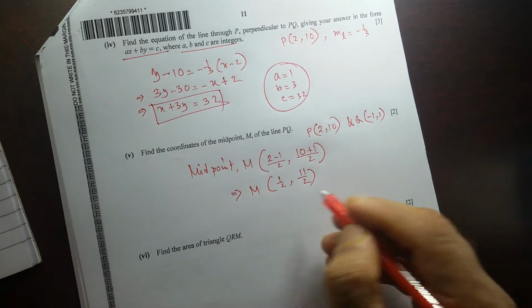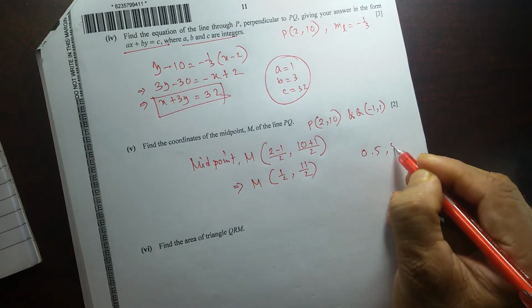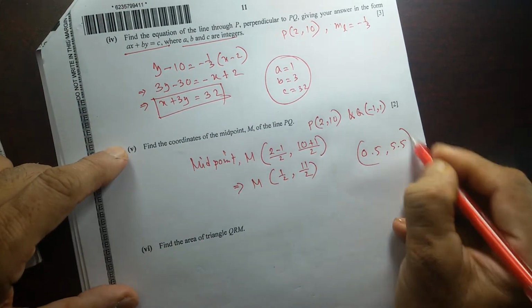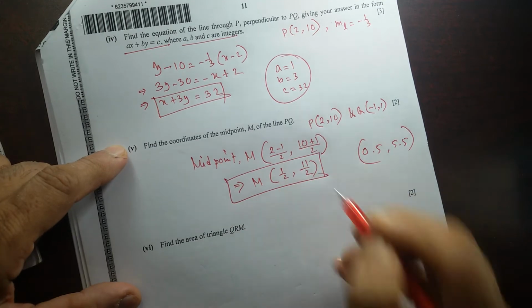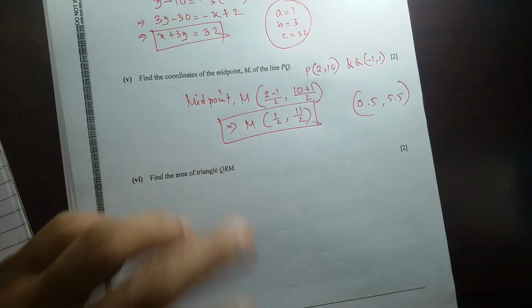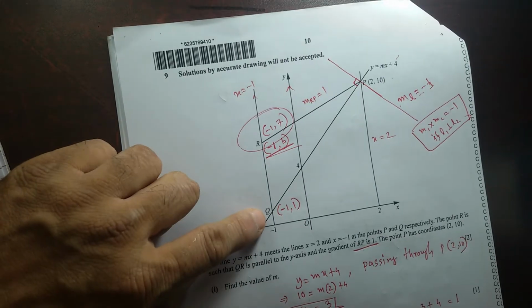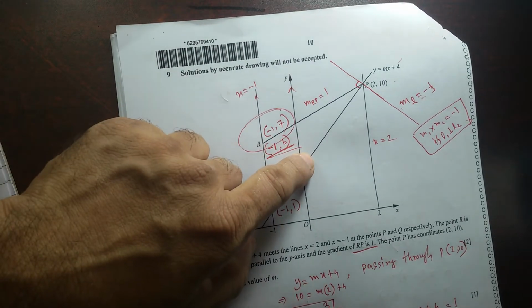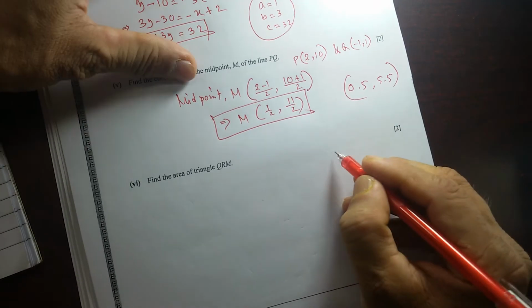Keep it like that. Okay, you can write down 0.5 and 5.5. No need, but just in case. Now find the area of the triangle QRM. So Q, R and M. All right, so let's draw that for a second.